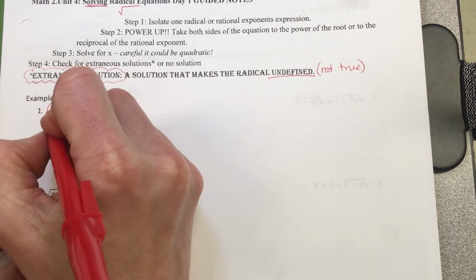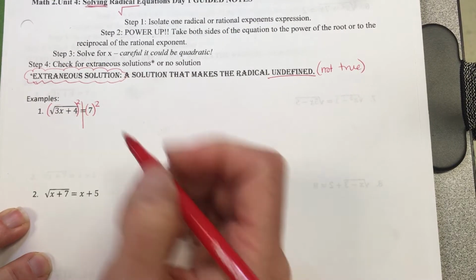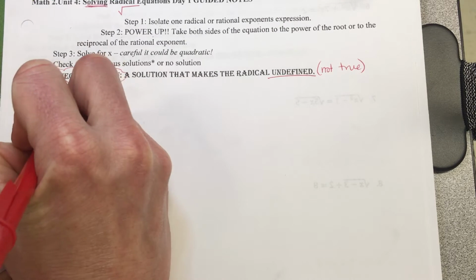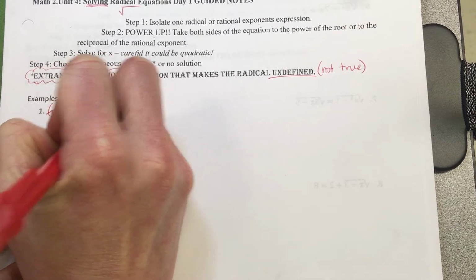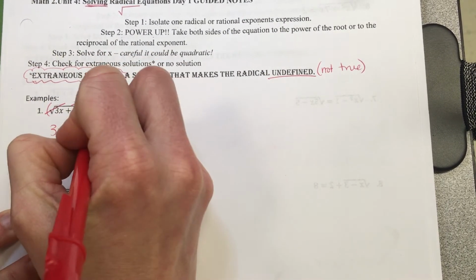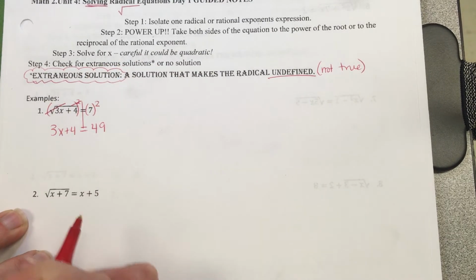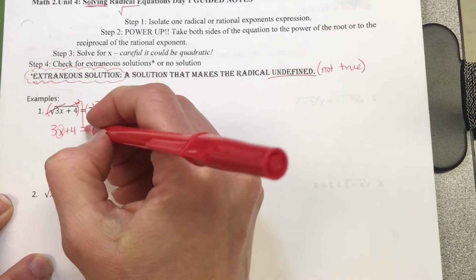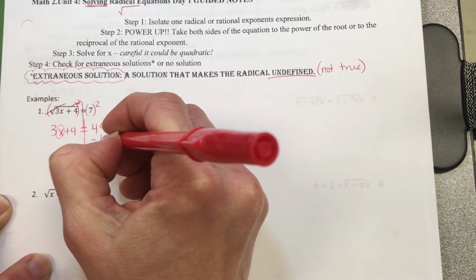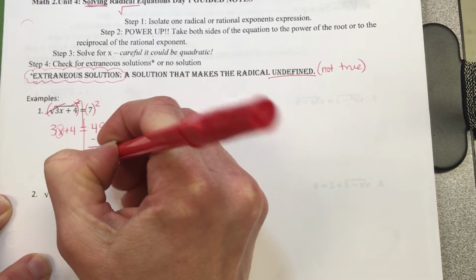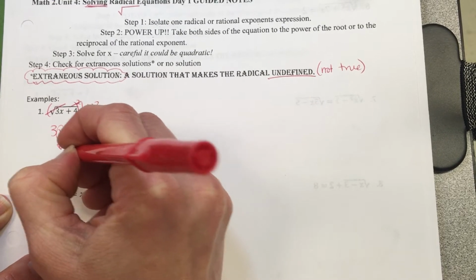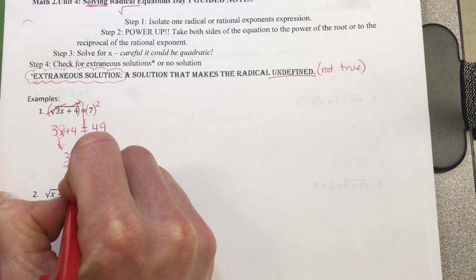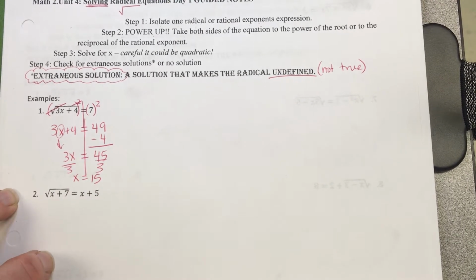Okay, so the square root and the square do what? They cancel each other out. Okay, that's the whole point of squaring both sides. So you're left with 3x plus 4 equals 7 squared, 49, okay? And then step 3, solve for x. So you're just trying to get x by itself. So y'all know how to do this. Subtract 4, which gives you 45. Drop down your 3x. What do you do last? Divide by 3, okay? X equals 15, okay?